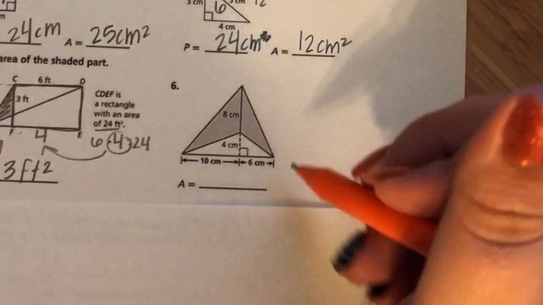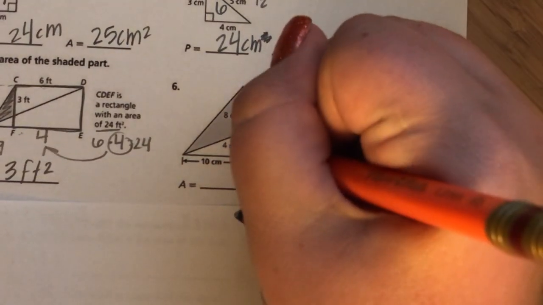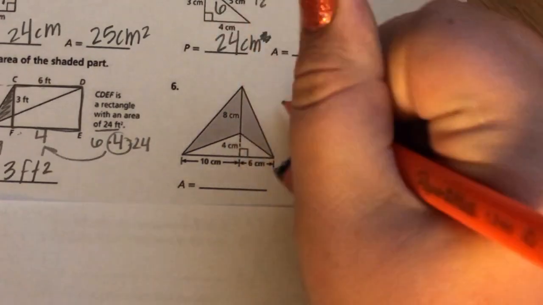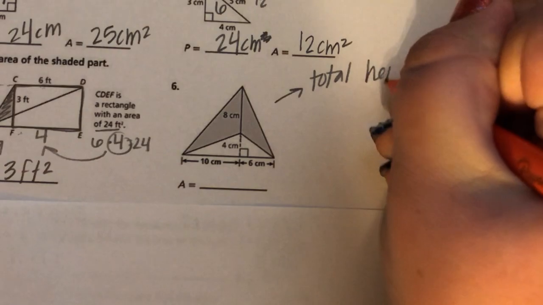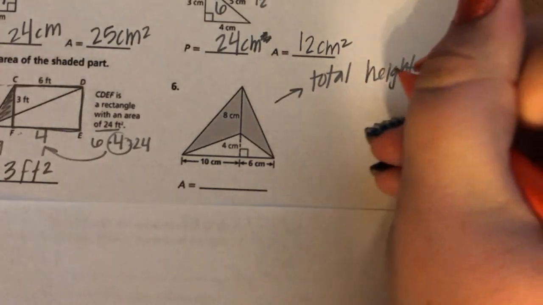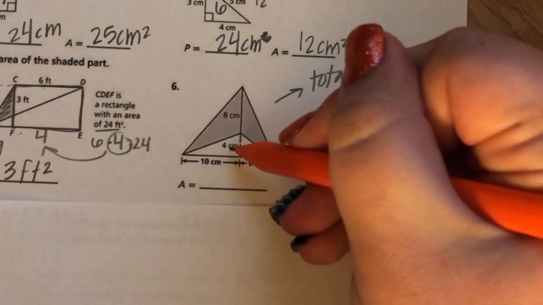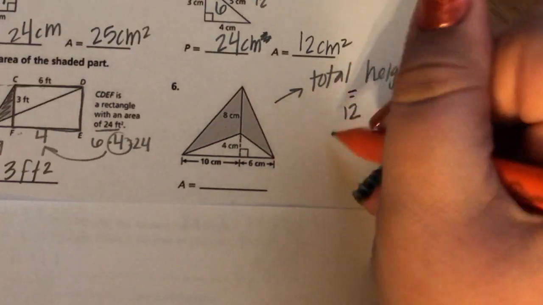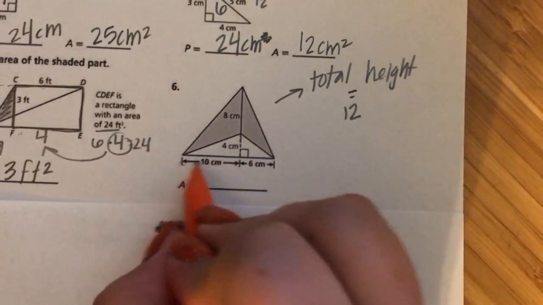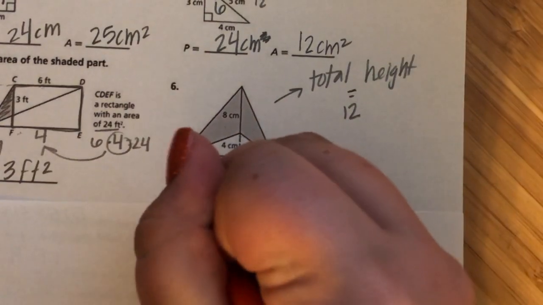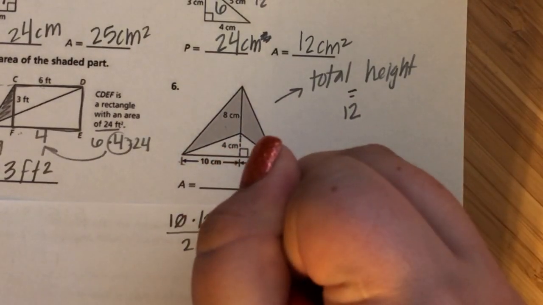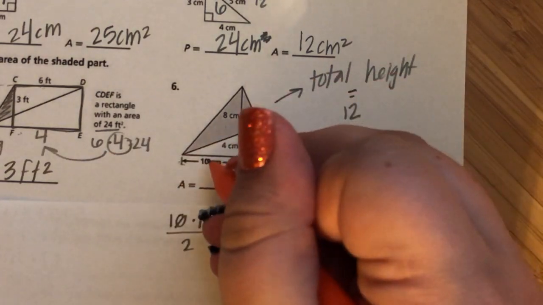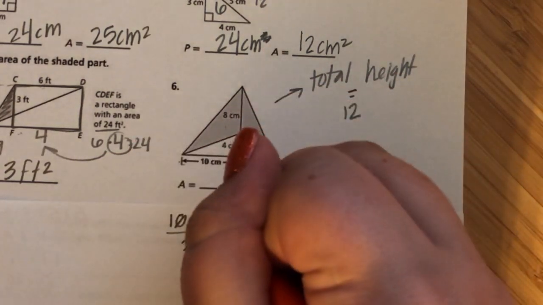Number 6. Now, this is when I have to look closely at what these lines are. So if they're dashed, that's kind of giving me a hint that I can add those together. So the 8 and the 4, and that's going to get the total height of that triangle. It has it split up into 2 triangles, though. It does 10 for a base, and on the other side, it has a separate base.